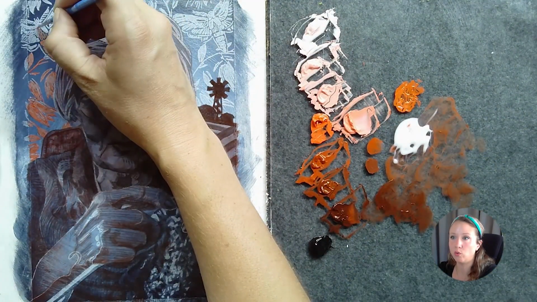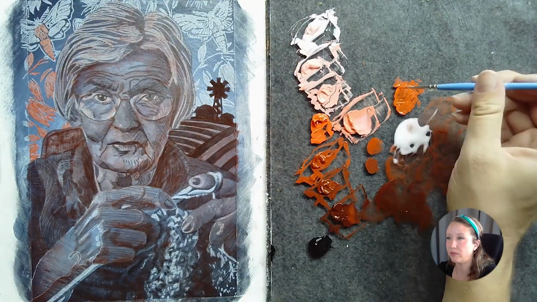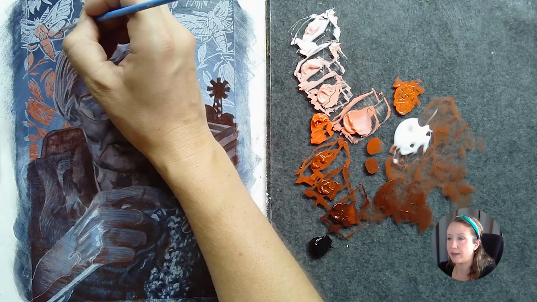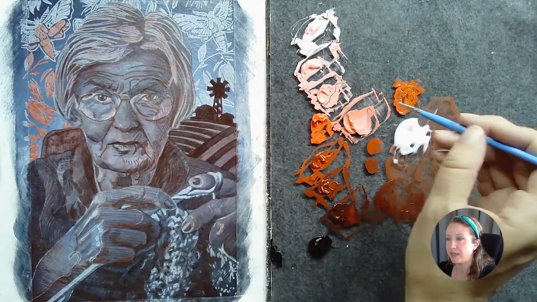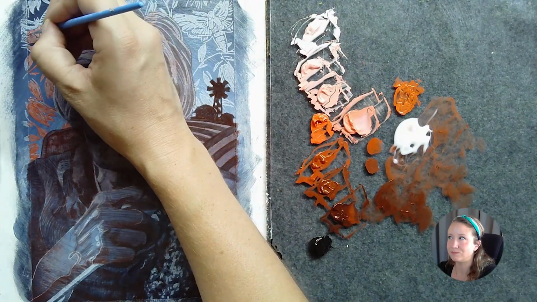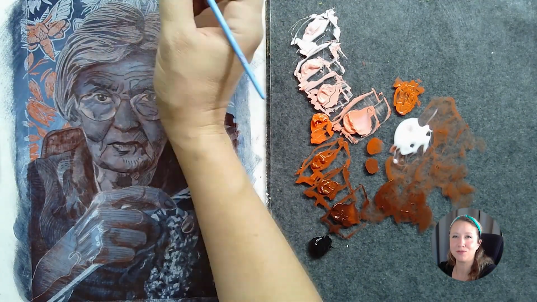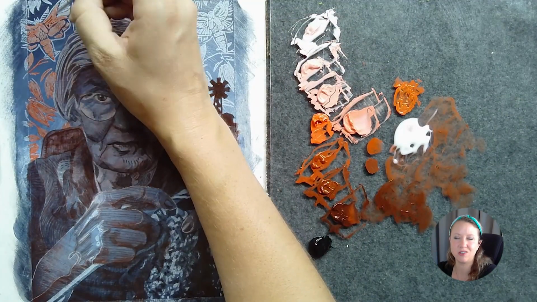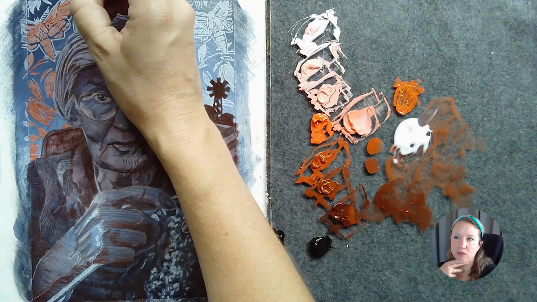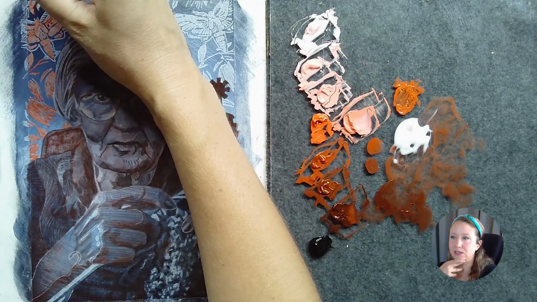So this is helping us not only know where we need to paint, but it's also helping us create a separate layer of color that we want to pop more because it's such a high value. We have that white underneath, so it just makes it easier to see.